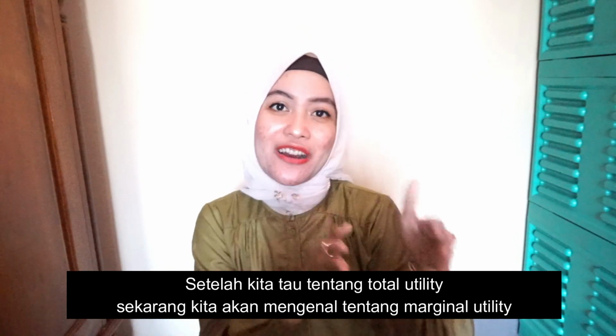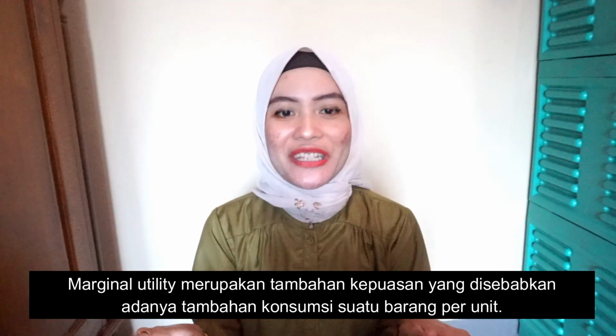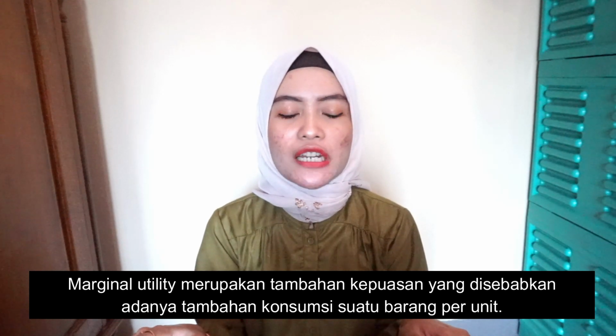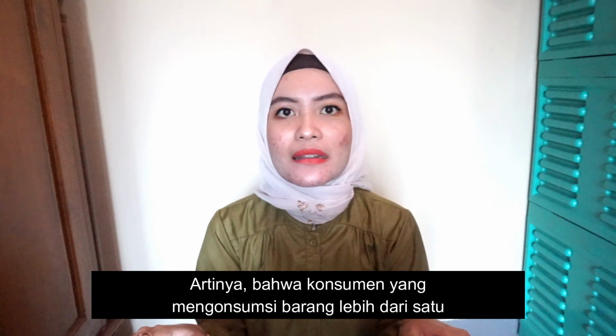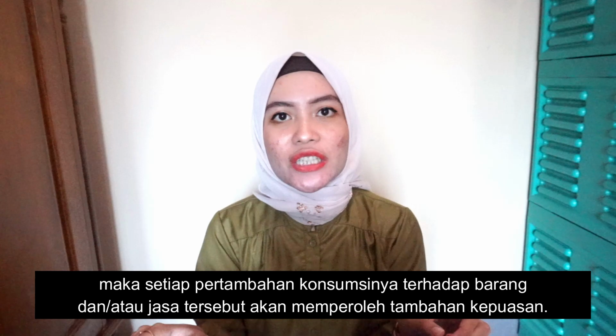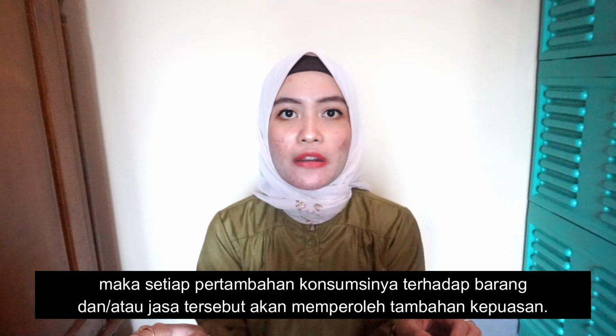After we know about total utility, now marginal utility. Marginal utility is additional satisfaction due to consumption of an item per unit. This means that consumers who consume more than one item will get additional satisfaction with each increase in their consumption of goods and or services.